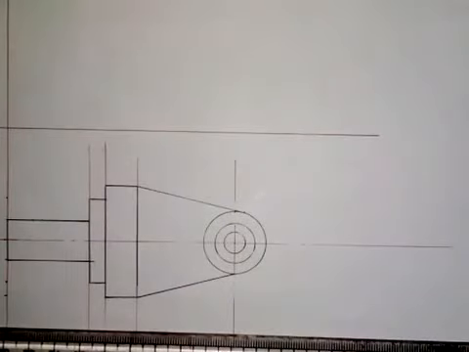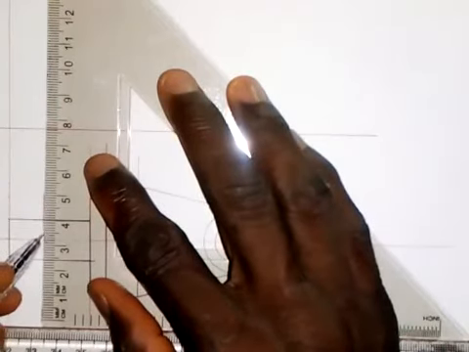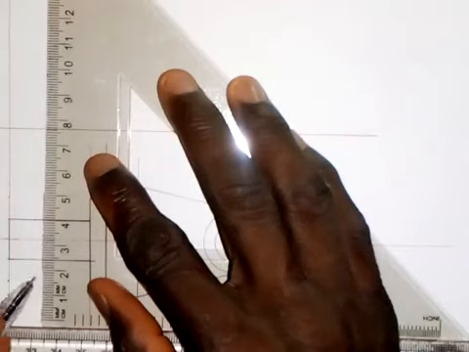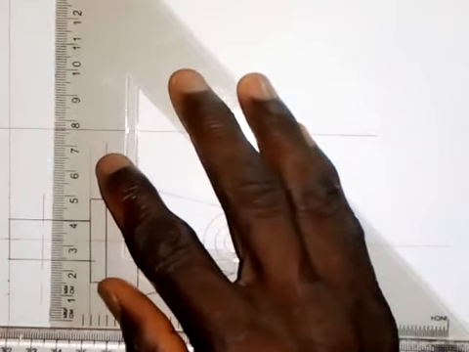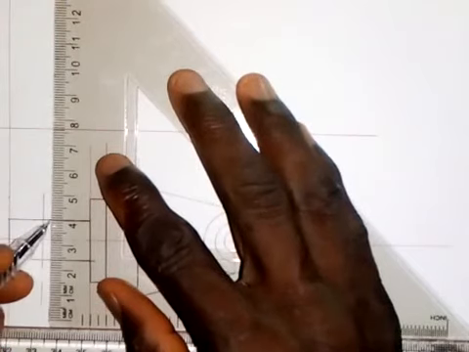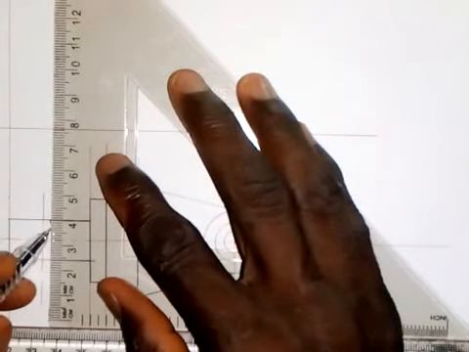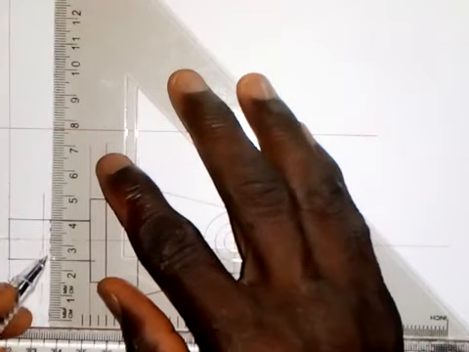First of all, I will draw the center line like this. Okay, so that's the center line. Then I will draw the hidden part of the circle. Here we show dashed lines.